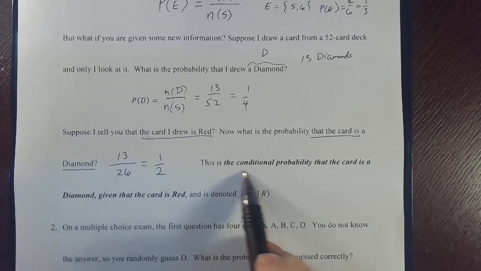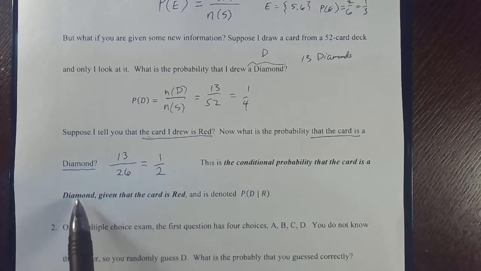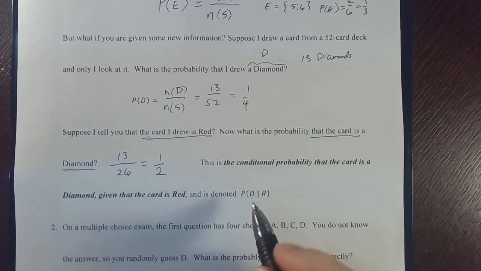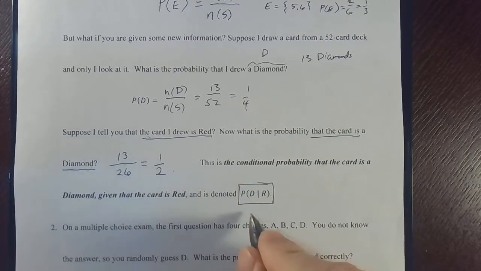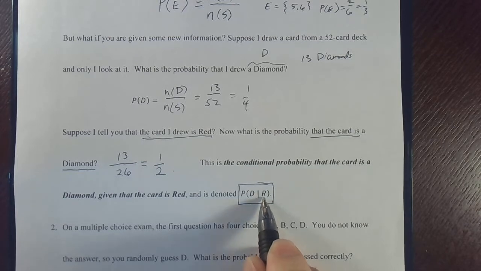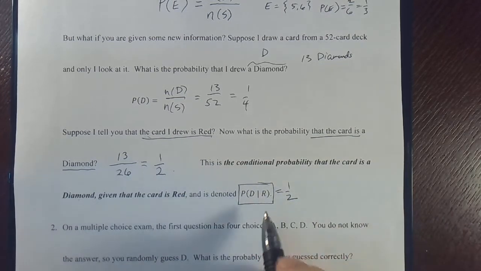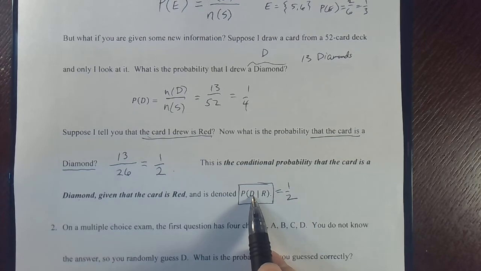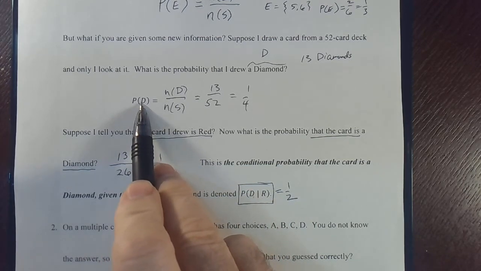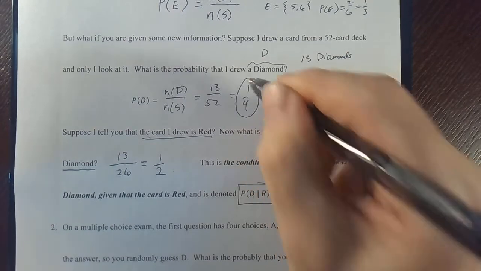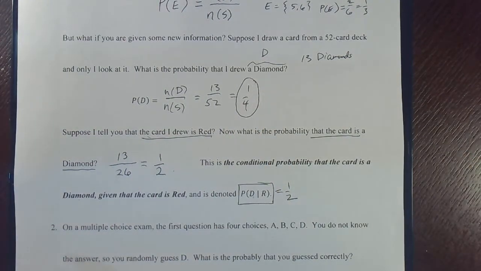So this is called the conditional probability that the card is a diamond, given that the card is red. And here's the way we denote it. So in this example, the probability of the event D, given that the event R already occurred, in other words, I told you it was a red card, that's equal to 1/2. So this is the same D, that it's a diamond, as up here. So with no information given, the probability was 1/4 that it's going to be a diamond. With the additional information that the card is red, it changed to 1/2.